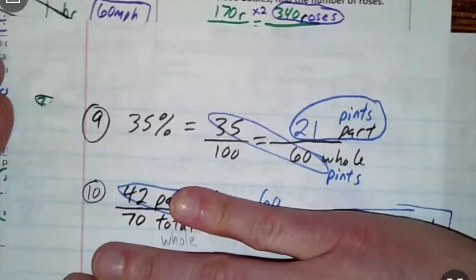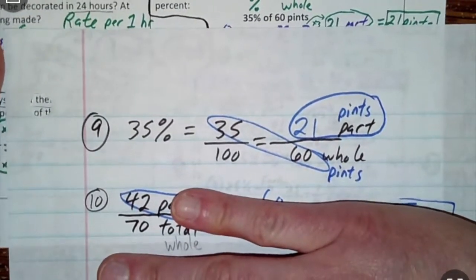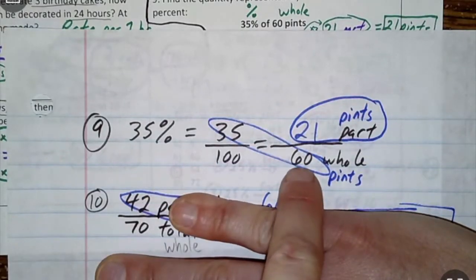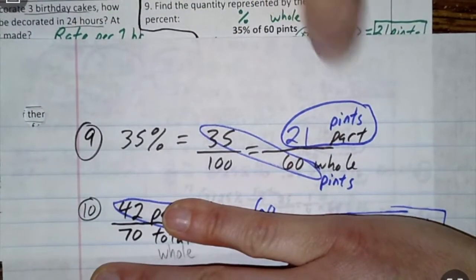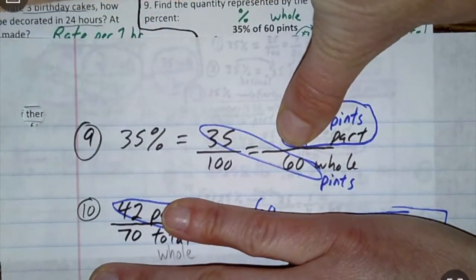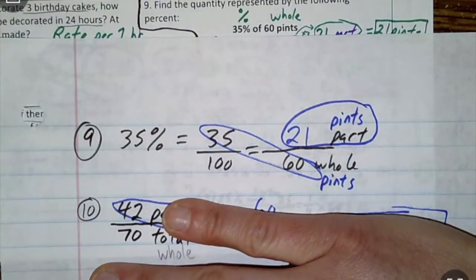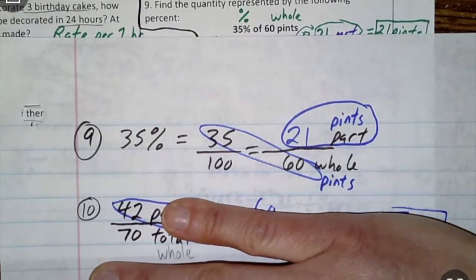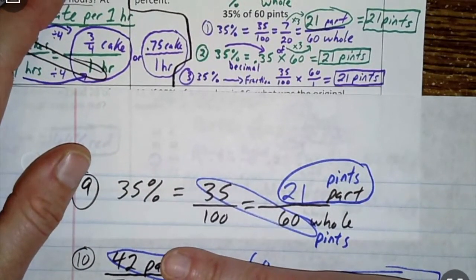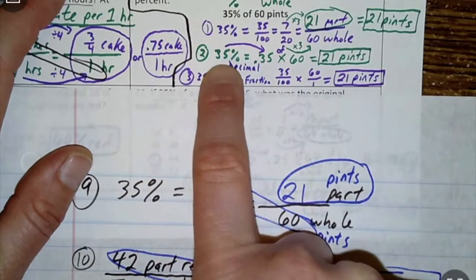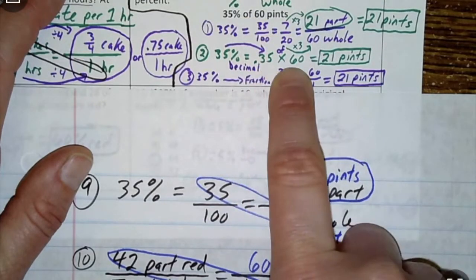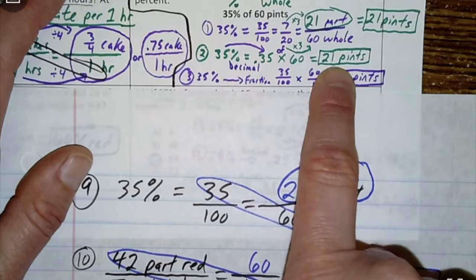So what I show you here on this particular paper, it says 35%, which would be 35 out of 100, and then we know the whole is 60, that's out of pints, so we're looking for the part that would be pints. So you could solve cross products. 35 times 60, divide by 100, and you get 21 pints for your part. That is not the only way to solve it. There are a few other ways, and I've written those here. We didn't talk a lot in detail about those, but the second one is a lot the way your parents learned. Take the percent to a decimal and times it by 60 because of means times. 0.35 times 60 would also give you 21 pints.